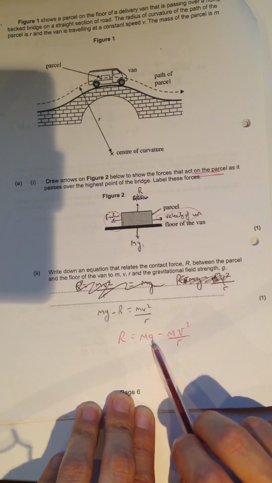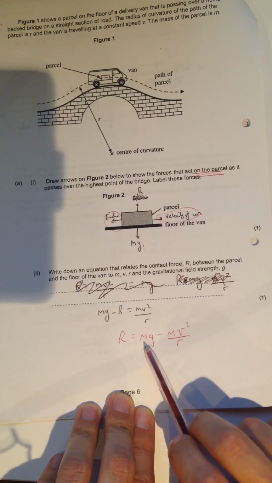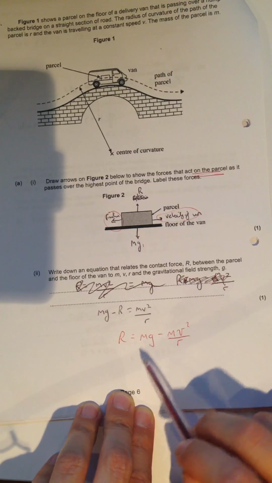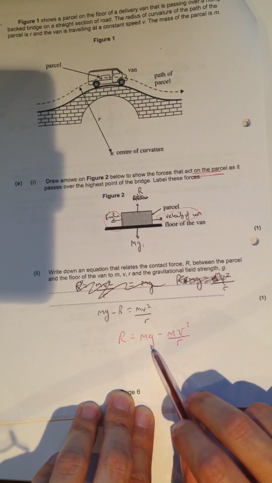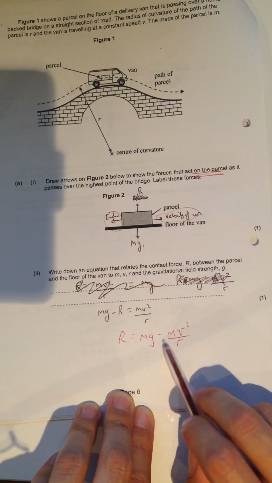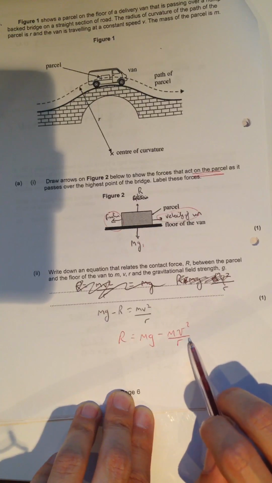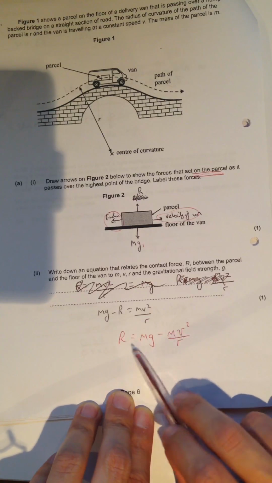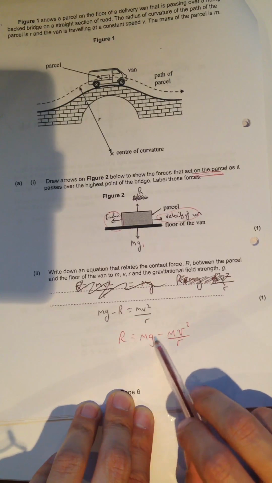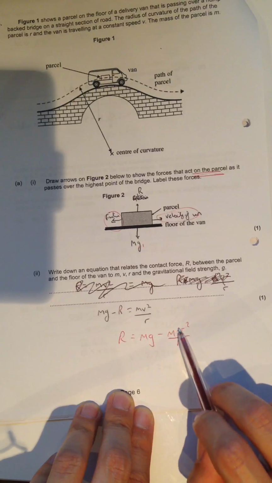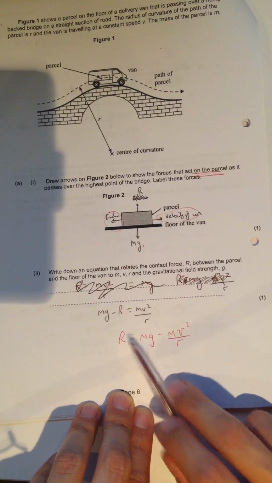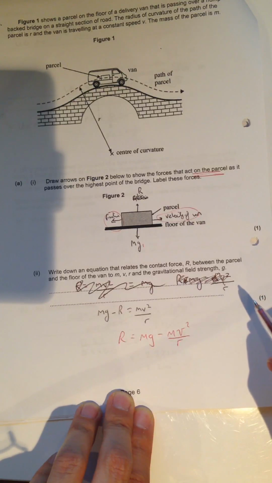The weight of the package is a fixed number. It's not going to change. The weight of the package is what it is. It doesn't matter how fast the van is going. So think of that as like a constant. But this term here is going to change when v gets bigger. In fact, it's going to get bigger, isn't it? So if you think about it, R is the weight minus this term. If this term gets bigger, then the reaction force will be decreased. So I need you to put that into words here.